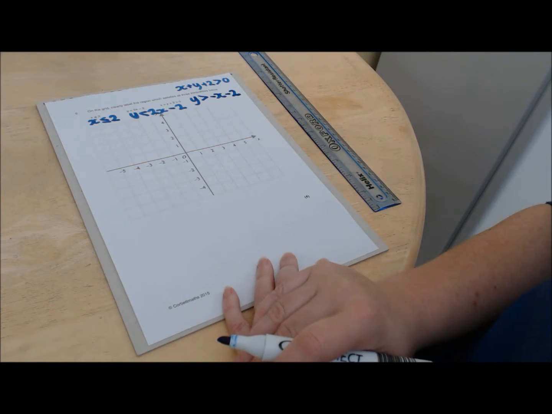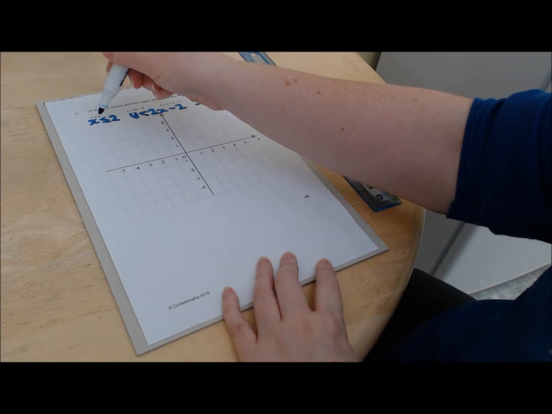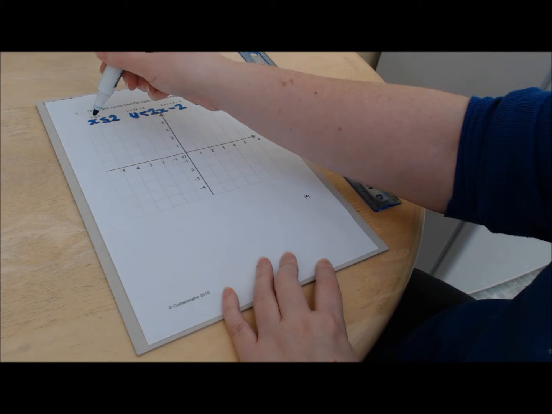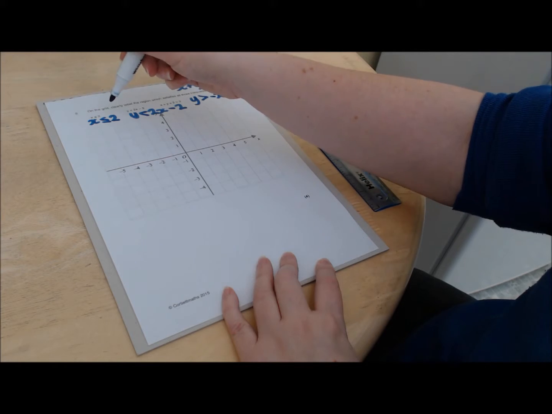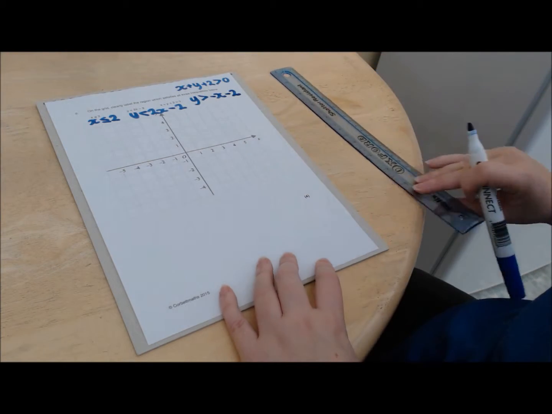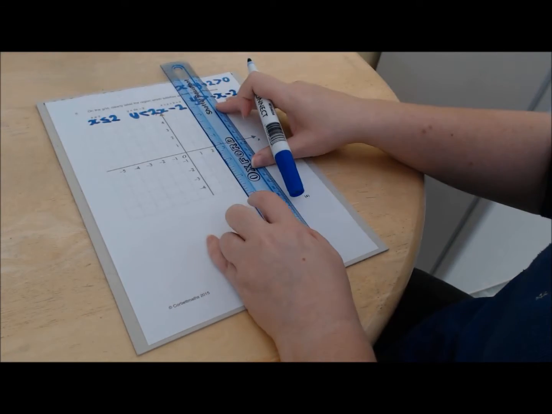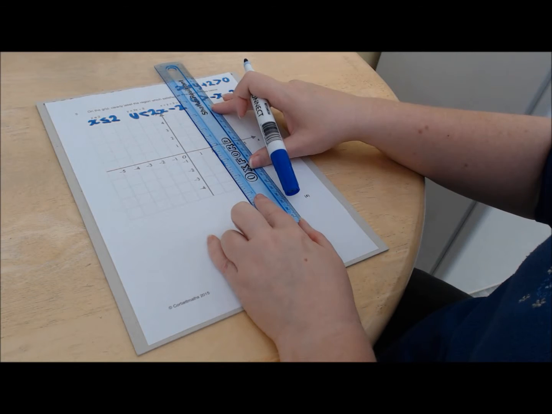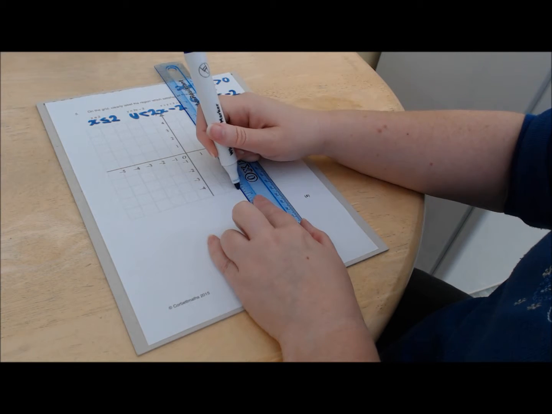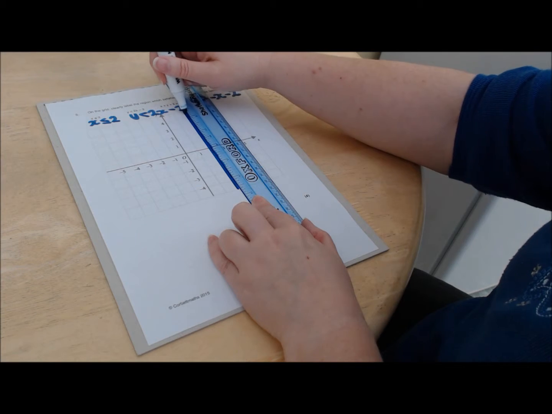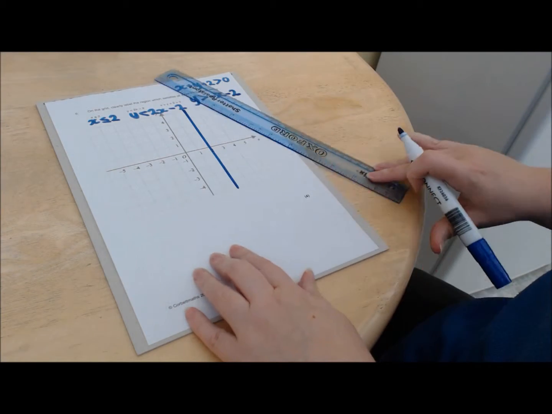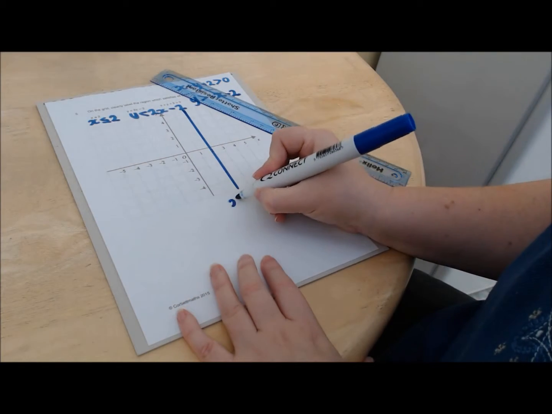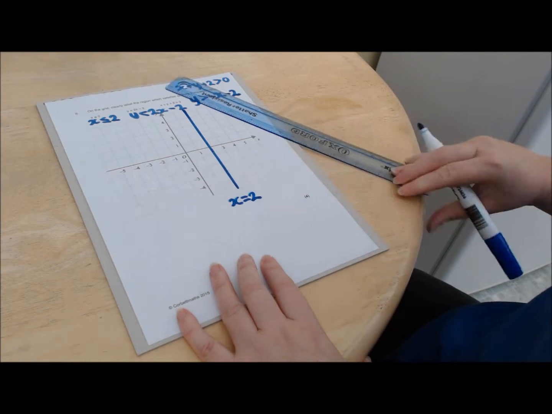So we'll start with the easy peasy one, which is here. We're going to put in the line x equals 2. So x equals 2 is this line here. I can do it solid this time because it's got the equals bit underneath it. So that's our x equals 2 line.